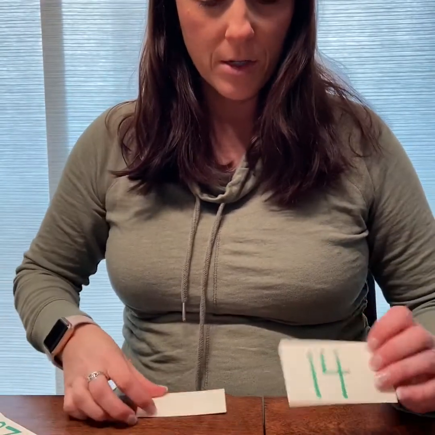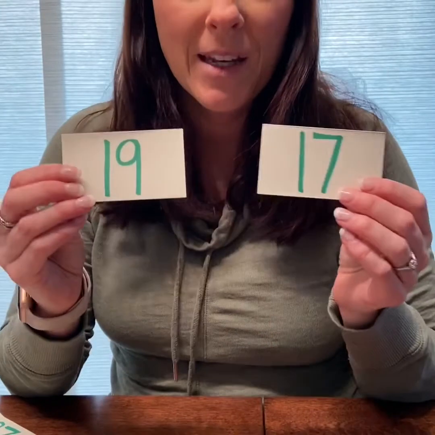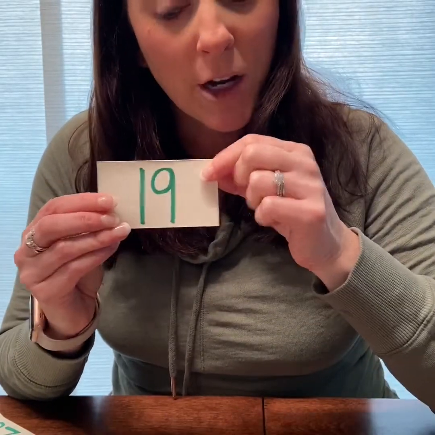The first 2 numbers are 11 and 14. Which one is greater, bigger? If you said 14, that is correct. 14 is greater than 11. Next one. 19 and 17. Which one is greater? All right, if you showed 19 with your hand facing toward the 19, the alligator wants to eat that one. You are correct. 19 is greater than 17.